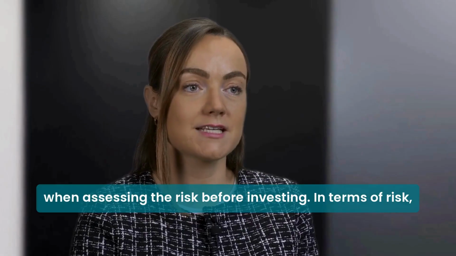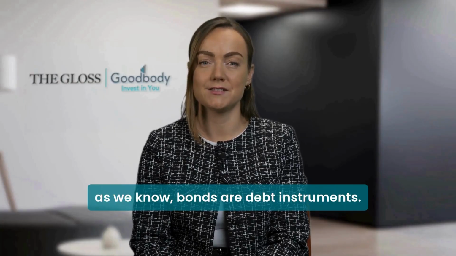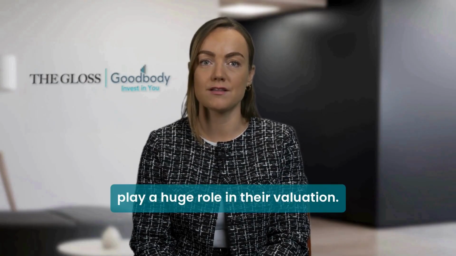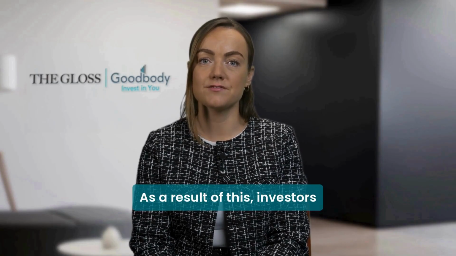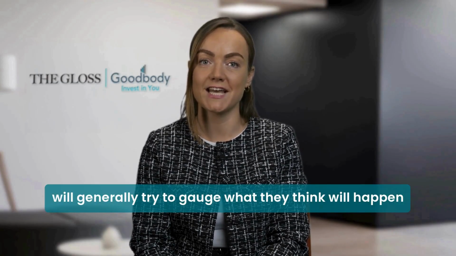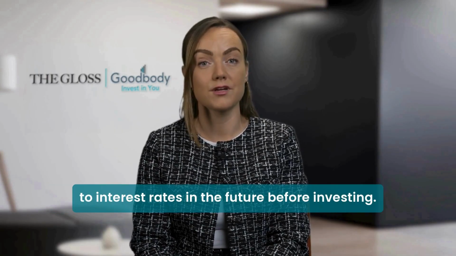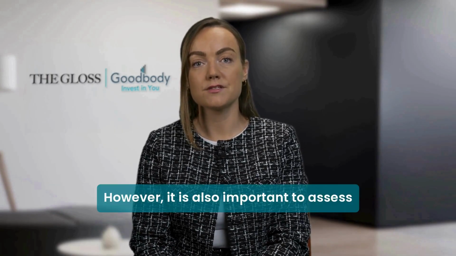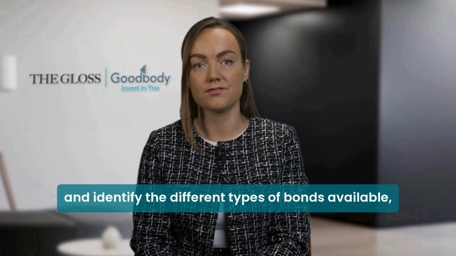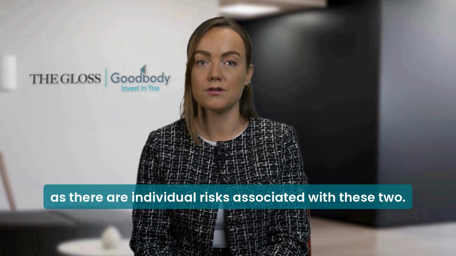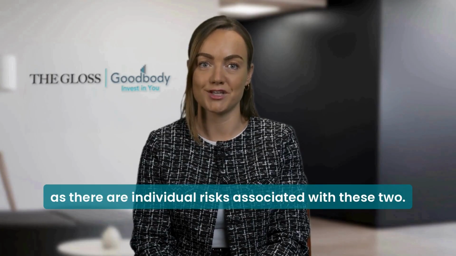In terms of risk, as we know, bonds are debt instruments. In this way, interest rates play a huge role in their valuation. As a result of this, investors will generally try to gauge what they think will happen to interest rates in the future before investing. However, it is also important to assess and identify the different types of bonds available, as there are individual risks associated with these too.